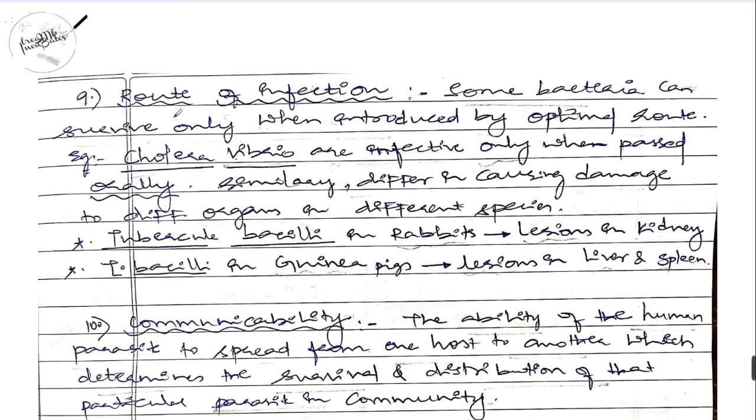Now, the last two factors, route of infection and communicability. What is route of infection? Some bacteria can only survive when introduced by their optimal route. Example, Vibrio cholerae, which is infective only when passed orally.